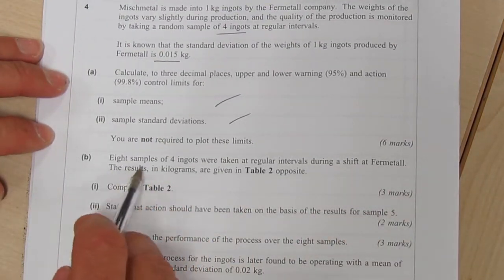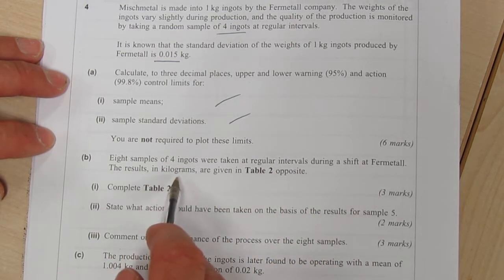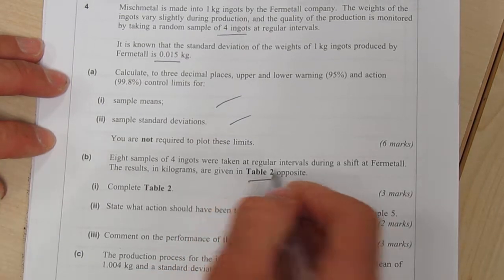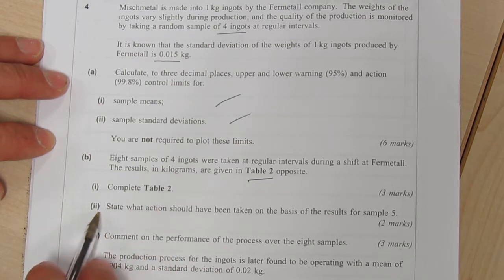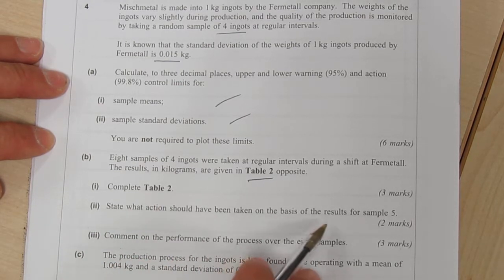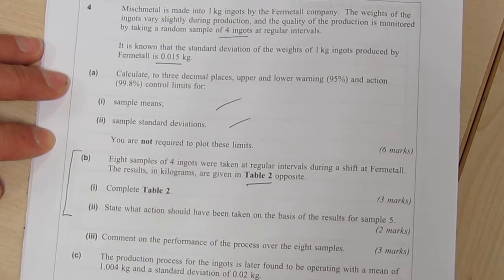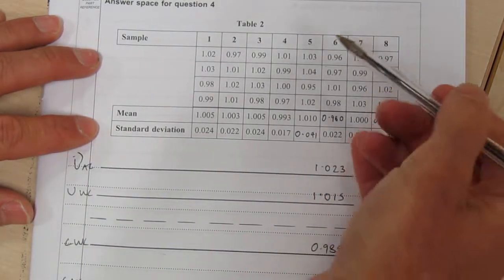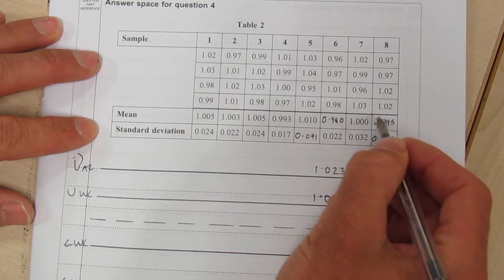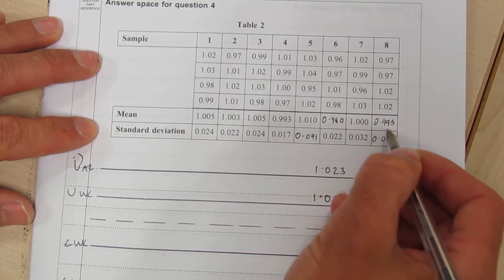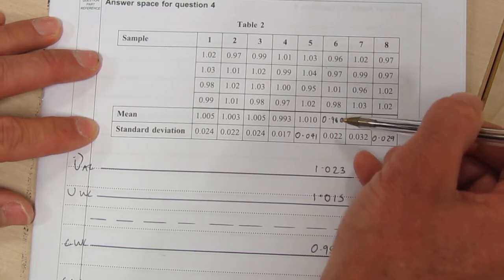So for part B, it says that 8 samples of 4 ingots were taken at regular intervals during a shift at Fur Metal, and the results in kilograms are given in table 2, which is opposite and overleaf. We're asked first of all to complete table 2, and then to state what action should have been taken on the basis of the results for sample number 5. So we'll now address part B in one go. To complete the table, we simply need to calculate a missing mean here for sample 6 and sample 8, and we do that by simply adding these values and dividing by the number 4.